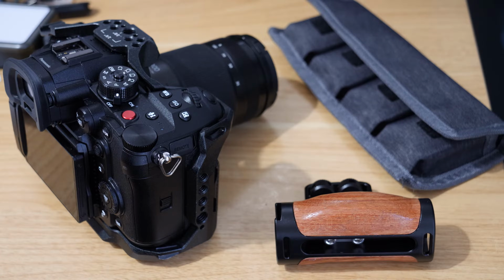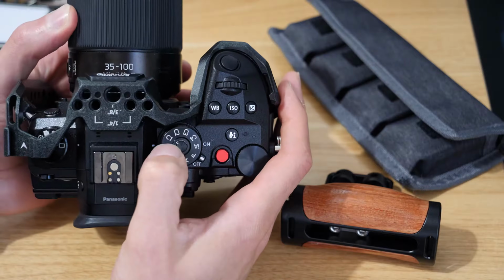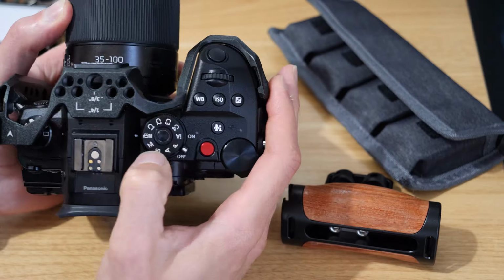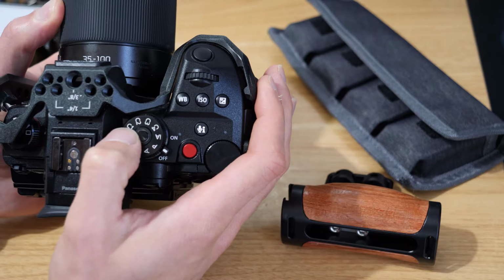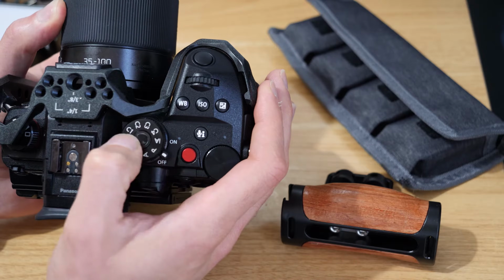Okay, in this video we're just going to talk about the C4 custom modes on the Panasonic GH6. So the custom modes we've talked about before, they're these modes on the top dial. We've already run through how to customize these ones individually. I'll link to that in a video above if you haven't seen that.